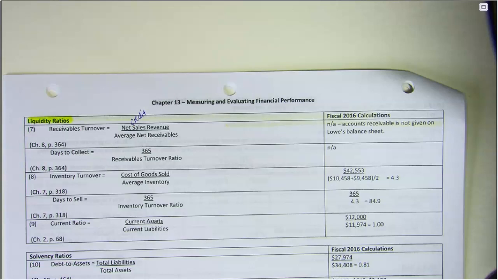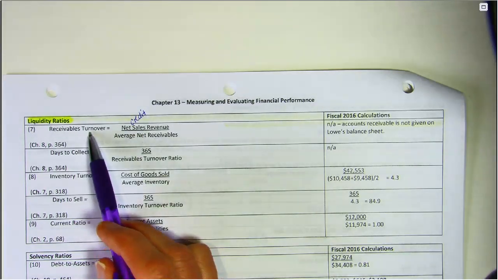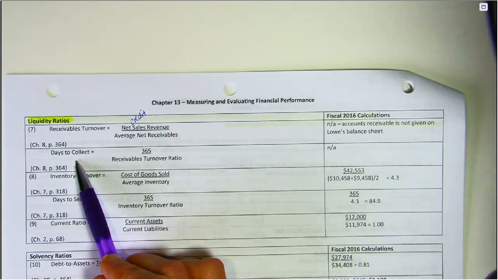So the accounts receivable turnover indicates how frequently accounts receivable is converted to cash during the year. And then we take that accounts receivable turnover and divide that into 365 to get the number of days on average it takes you to collect your accounts receivable.